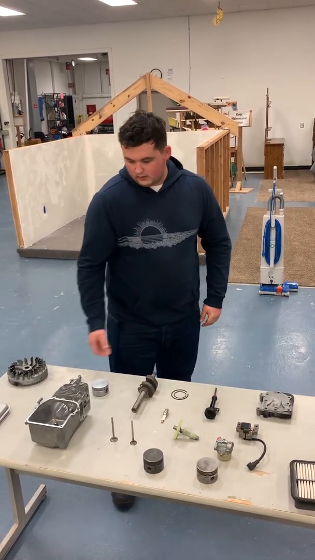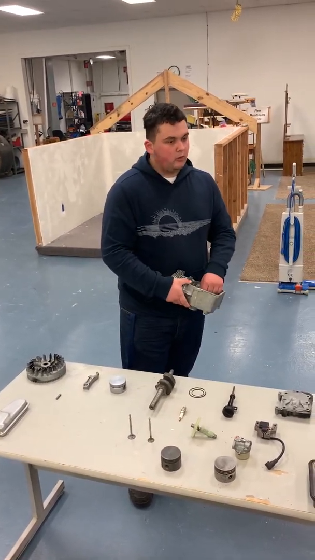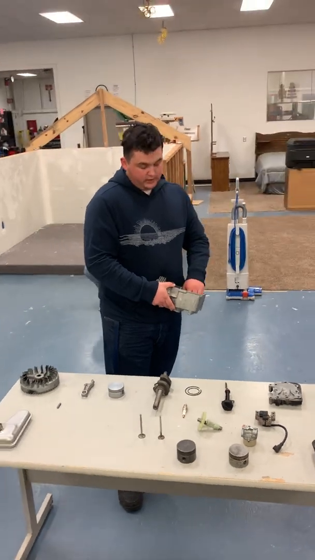Crankcase. This main area right here is the crankcase. It is the housing where all the devices and shafts of the main engine operate.